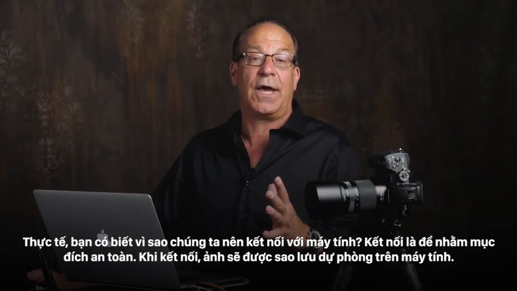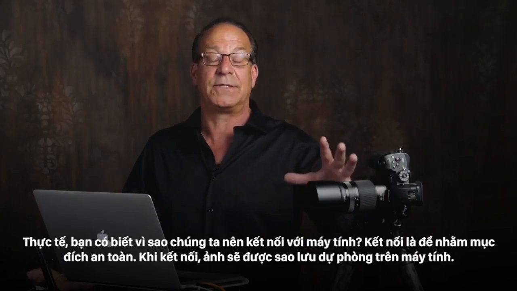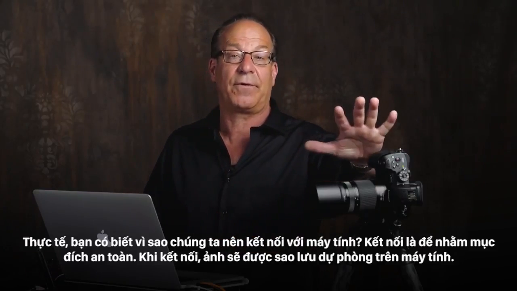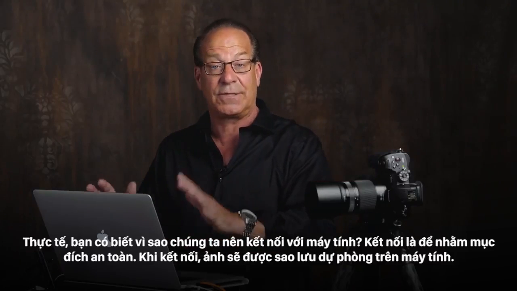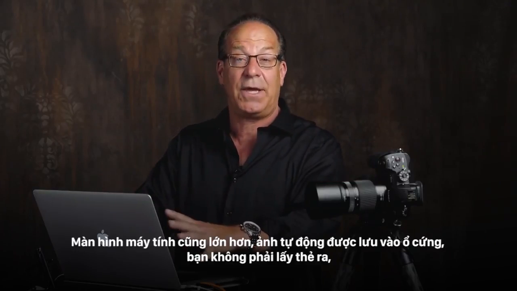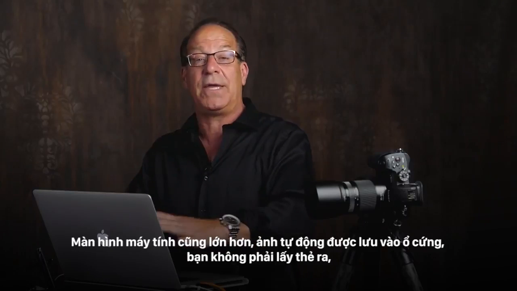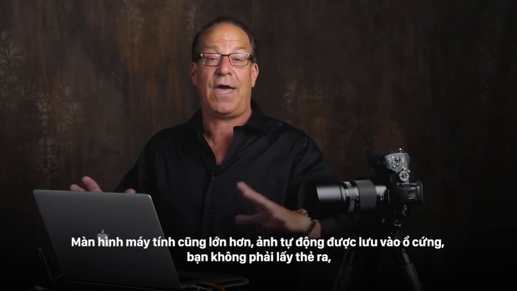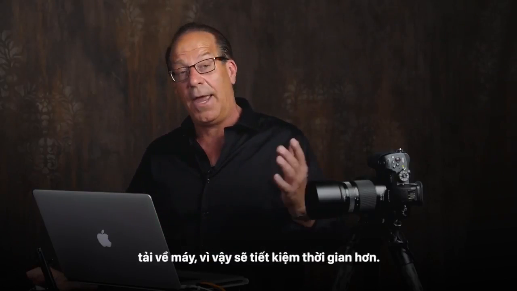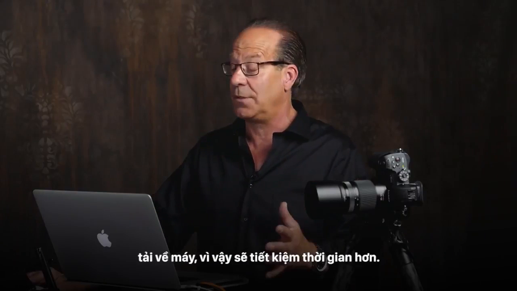Realistically, why do you want to tether? You want to tether because it's another insurance policy. The photographs are going from here to your computer as a backup. The screen is bigger, and they're automatically being saved to a hard drive, so you don't have to pull the card out and download it and waste some more time.